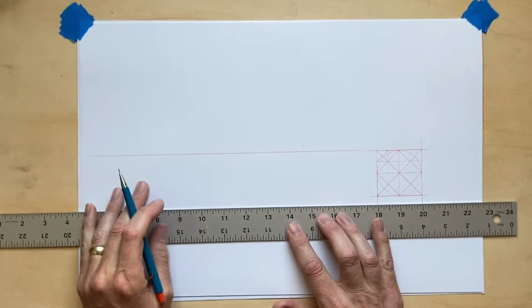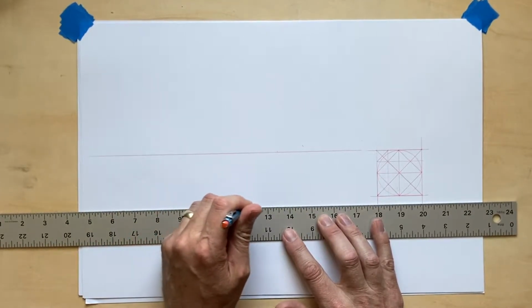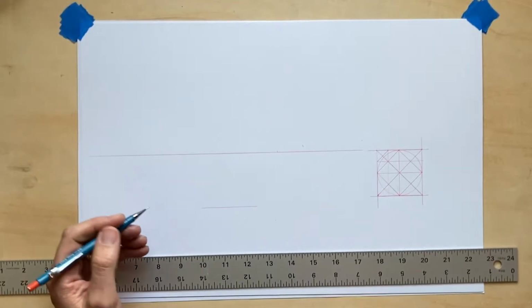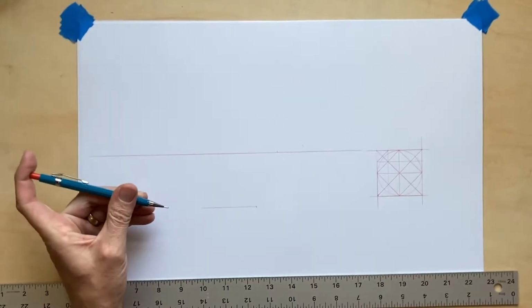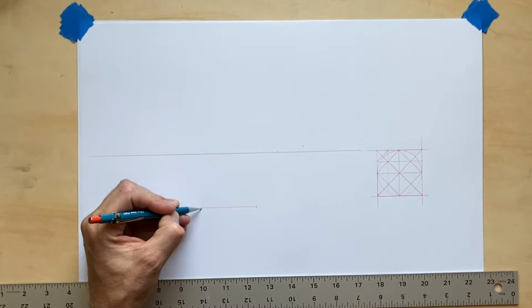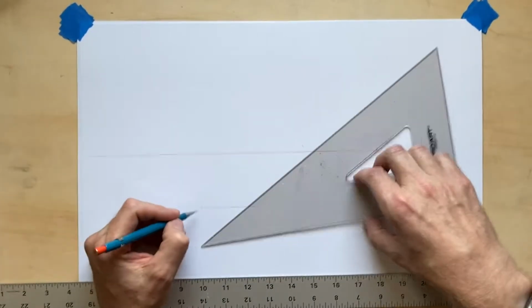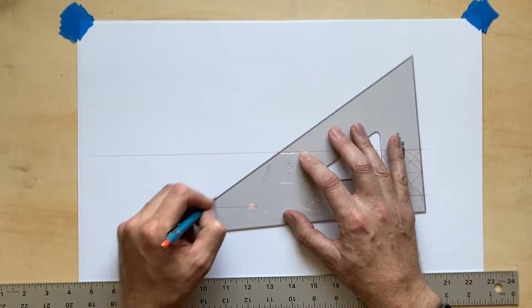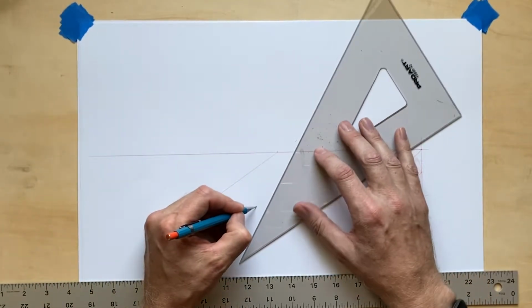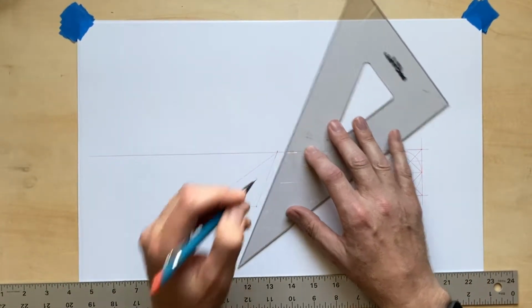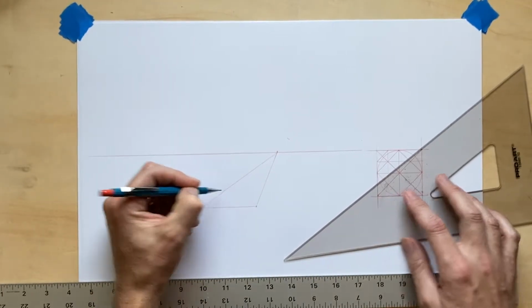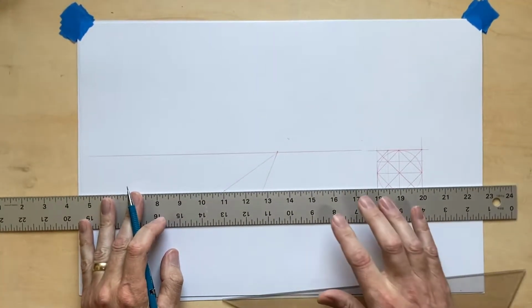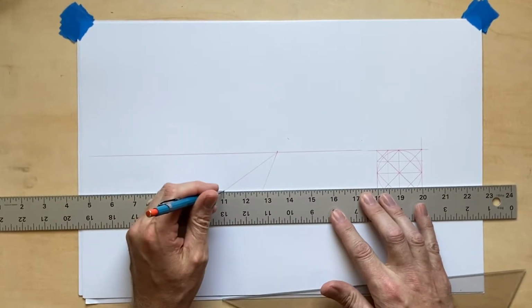So I want to set up my drawing space again by locating a horizon line, a center of vision, and a vanishing point. Since this is a one-point perspective drawing, the CV and VP will be the same point. I begin by trying to find that square in perspective. In this instance, I'm drawing it as if it were a flat plane.